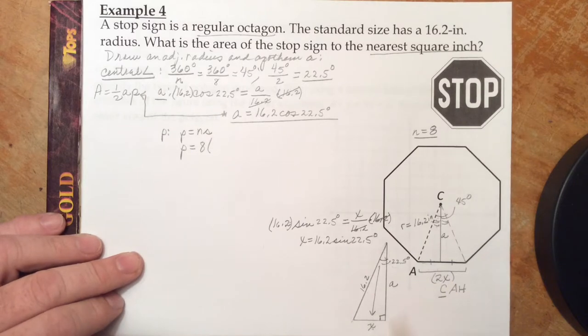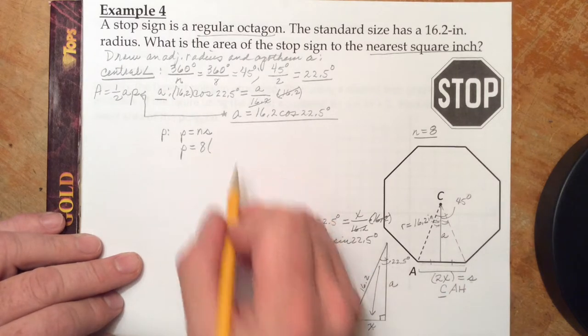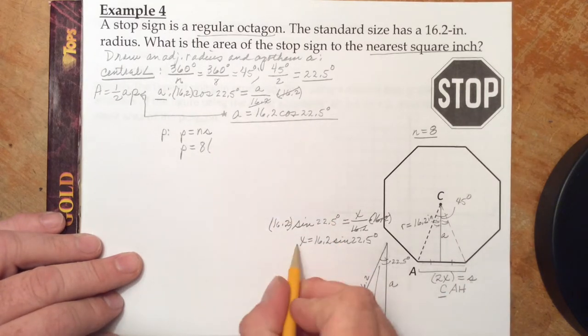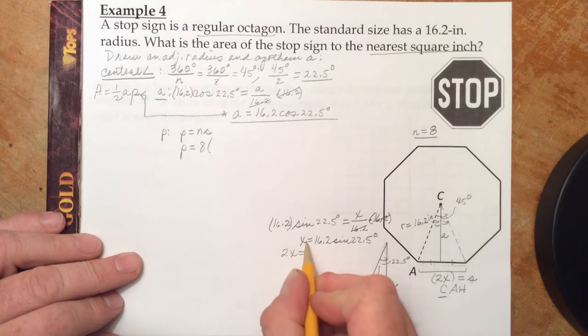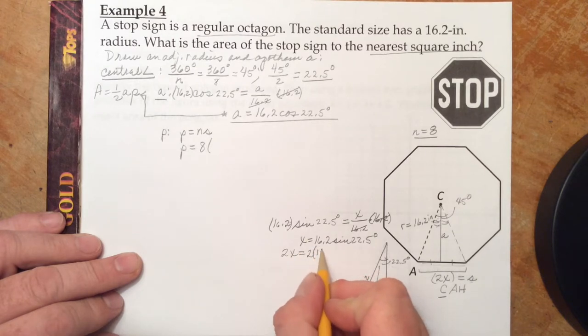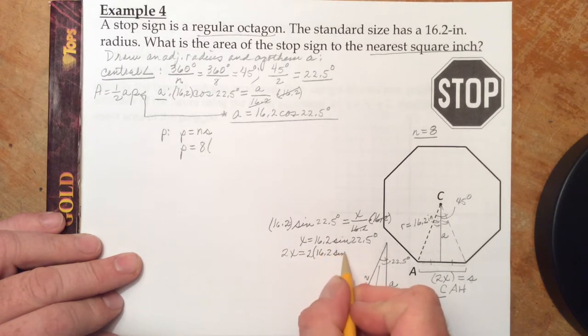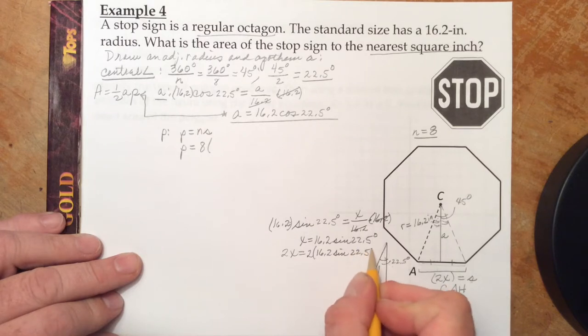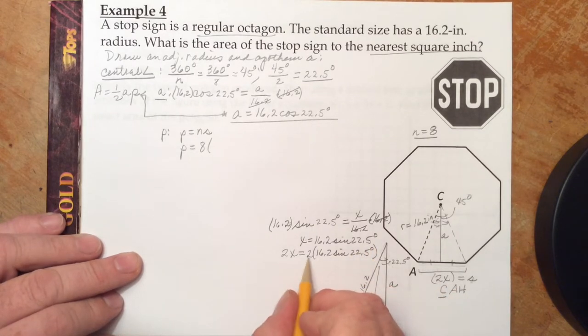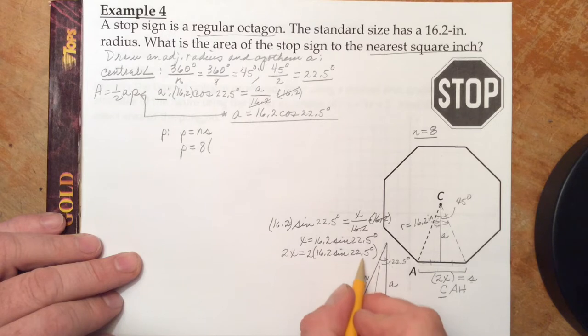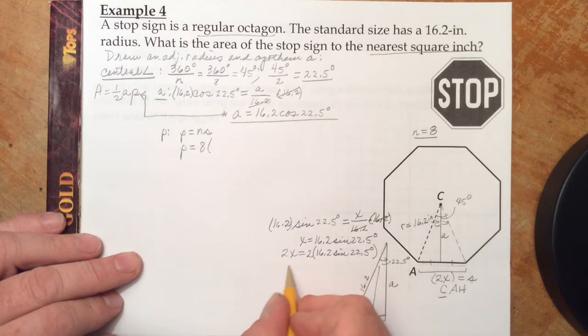Recall that we said that we needed 2x for the entire side, so 2x is the length of a side S. So when we plug in our S, it's got to be twice as much. So we take 2x instead of x, so we multiply this by 2. And we multiply the 2 and the 16.2. Remember, do not touch the 22.5.